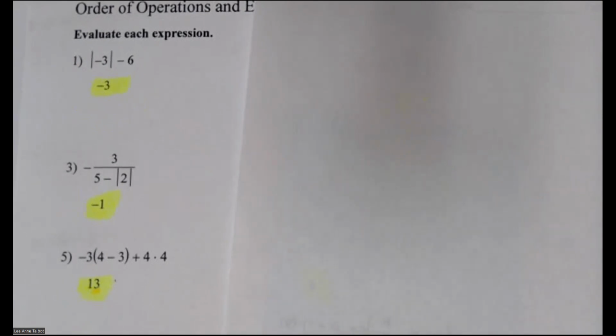I did not show my work, so what I want you to do is, if you got it wrong and you can't figure out what you did, I want you to mark that so you can ask me a question. So here's the first 3. -3, -1, and 13. Okay. Here's the next three, sorry. Negative 18, negative 4, and negative 5.